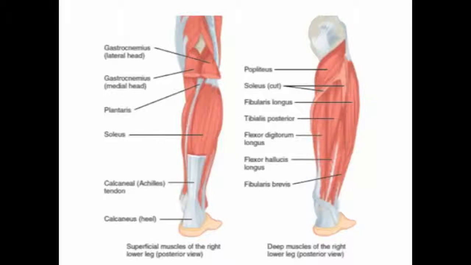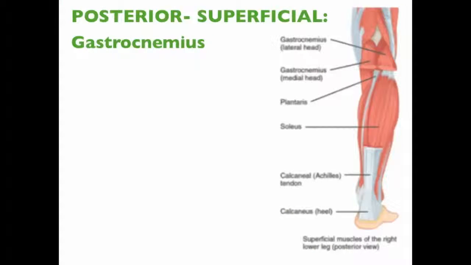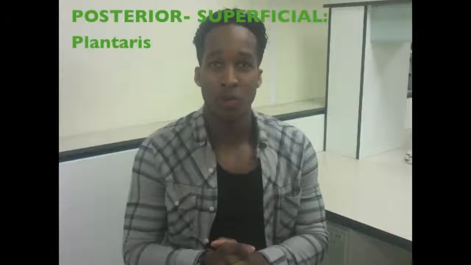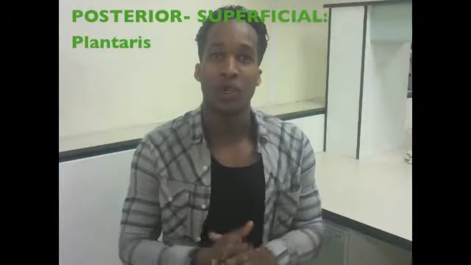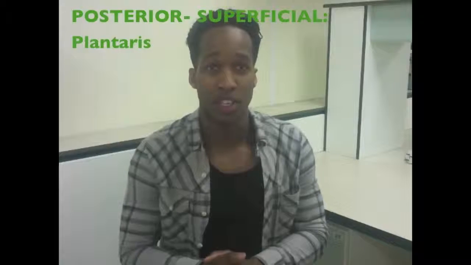The posterior compartment of the leg contains 7 muscles organized into 2 layers, superficial and deep. The 2 layers are separated by a band of fascia. Collectively, the muscles in this area plantarflex and invert the foot. The superficial layer: the gastrocnemius is the most superficial of all the muscles in the posterior leg. It has 2 heads, medial and lateral, which converge to form a single muscle belly. The plantaris is a small muscle with a long tendon, which can be mistaken for a nerve as it descends down the leg. It is absent in 10% of people.